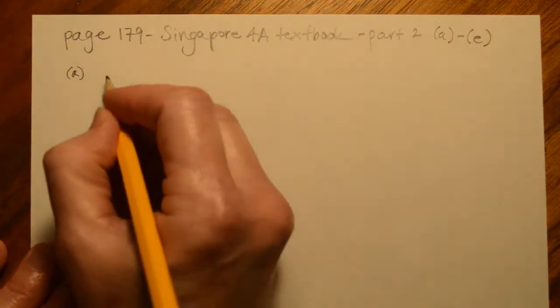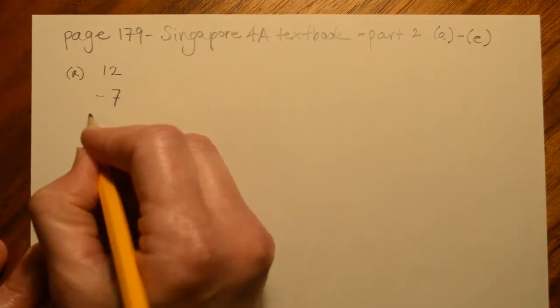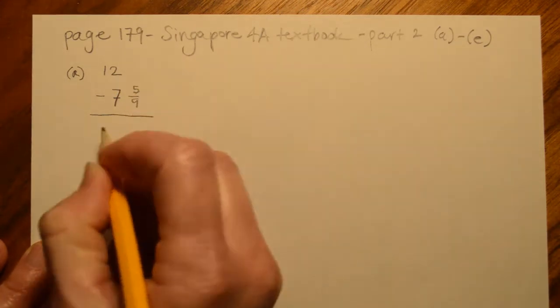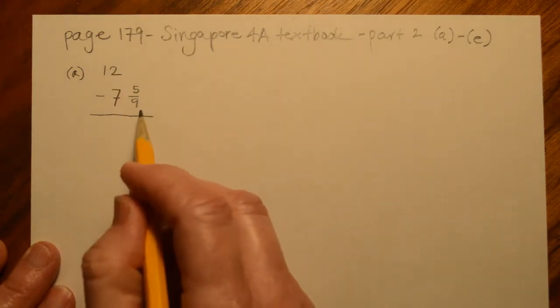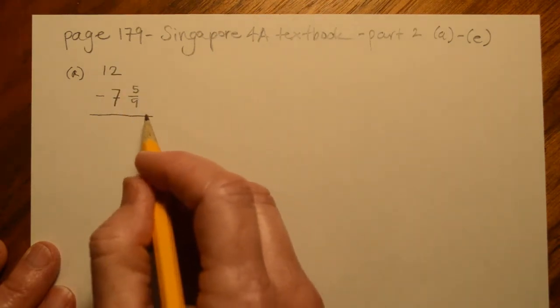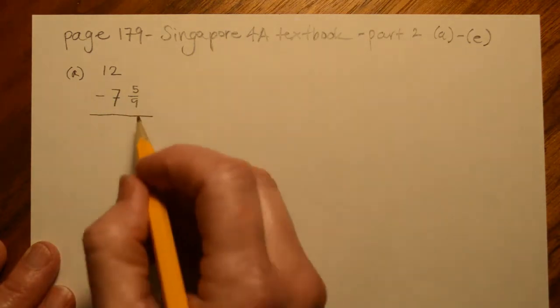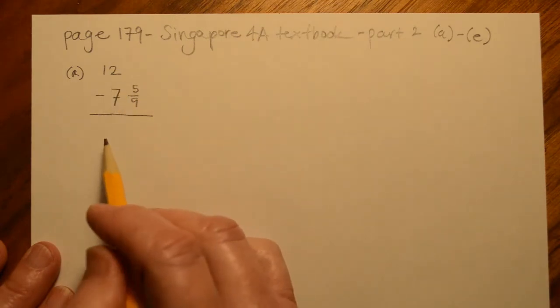This one, I would say, it's definitely important to write it vertically. In the last type, there was just one thing to keep track of. It was the fractions. But in this part, we're going to have to keep track of the whole numbers and the fractions. So I like to write it vertically. So when we go out to the side, we're making sure that we keep track of both of them at the same time. So the first problem says 12 minus 7 5/9.